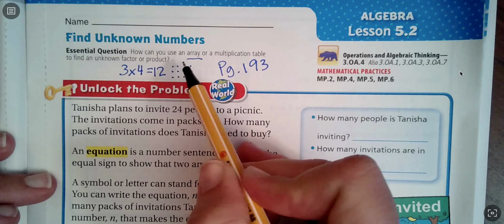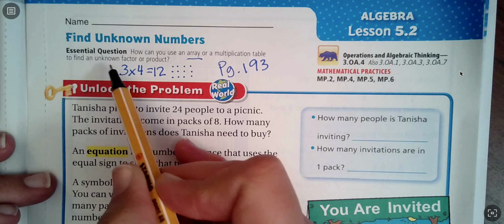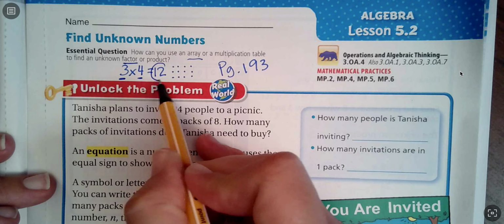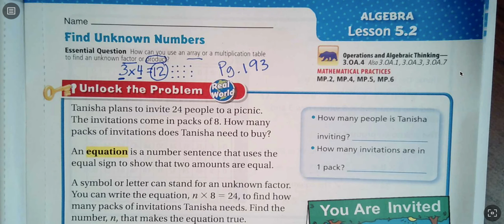So how can you use an array or a multiplication table to find an unknown factor? 3 here and 4 are factors, and the product is just the answer to a multiplication sentence.